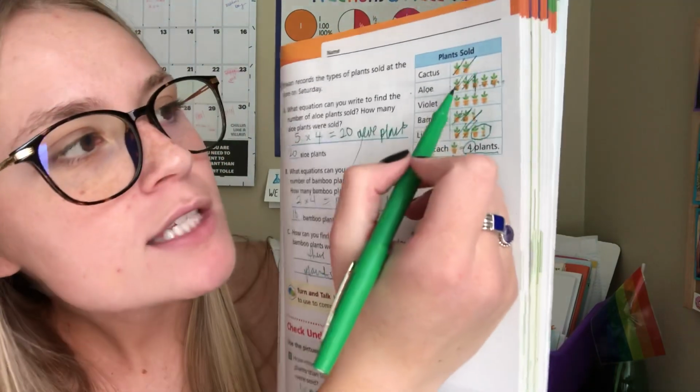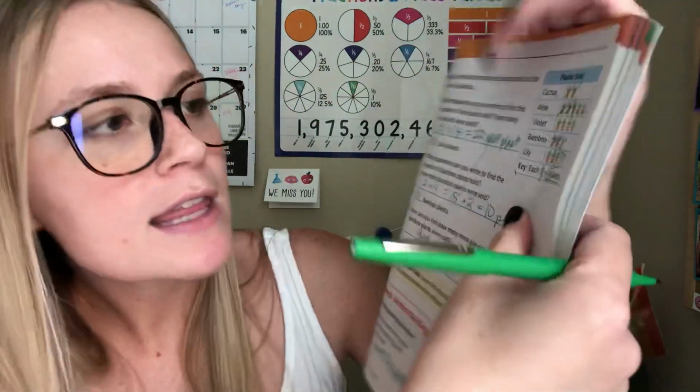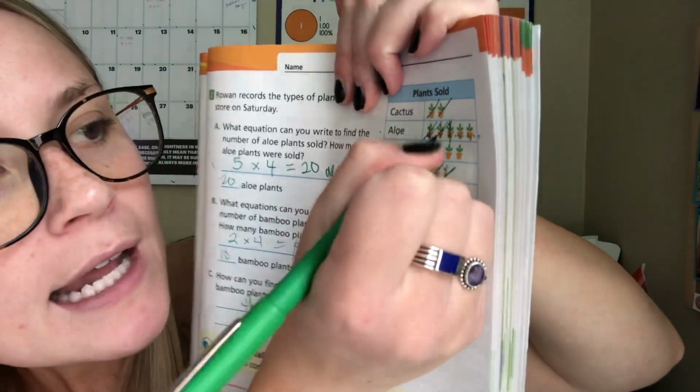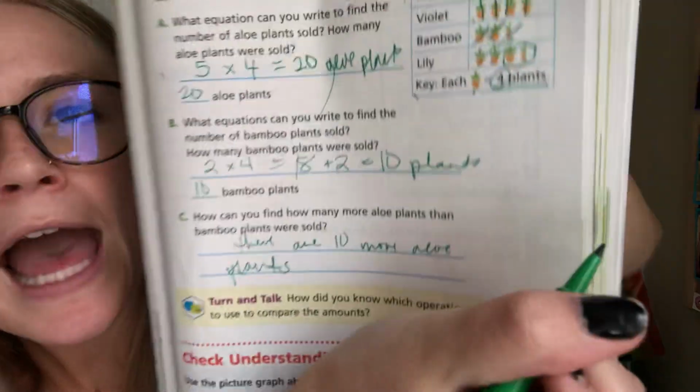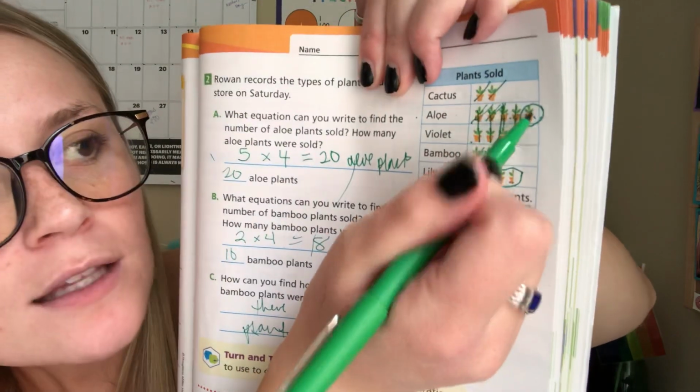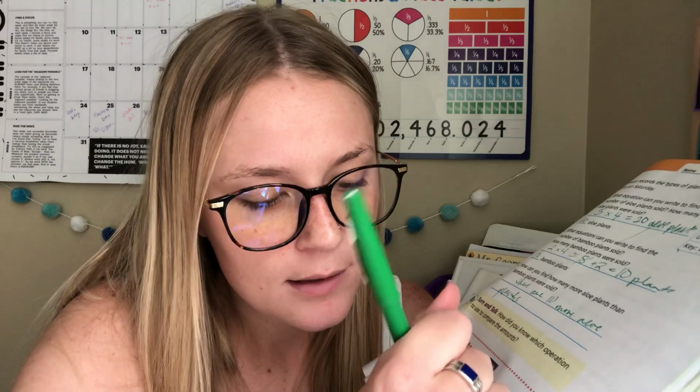How many more aloe plants than violet plants were sold? So again, let's go to the aloe and the violet. Again, you could do the numbers, do the math, or you could just cross out the symbols that they have in common. Cross that out, cross that out, cross that out, cross that out. There's one more aloe symbol. One symbol represents 4 plants, so there are 4 more aloe plants sold.